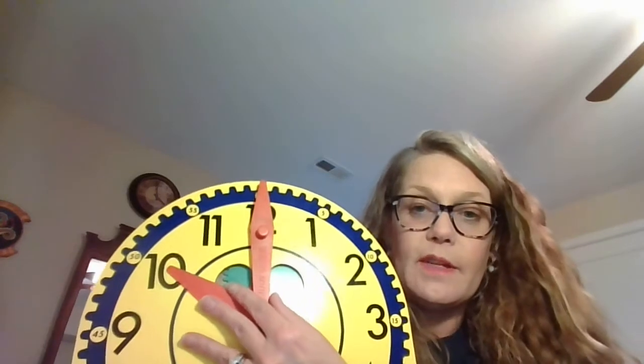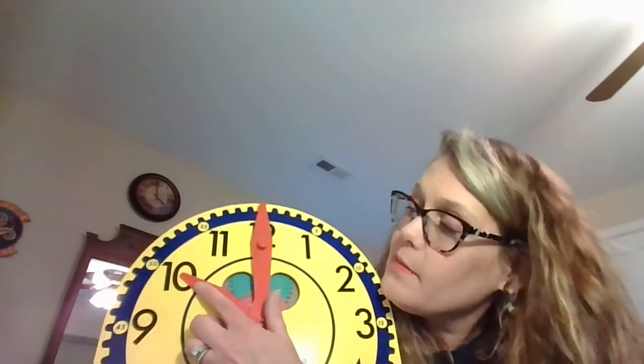Okay, so I got my clock. What time is it? Okay, so the hour hand's pointing to the 10, the minute hand's on the 12, so we say it is 10 o'clock. The hour hand is in the space that belongs to the 10.